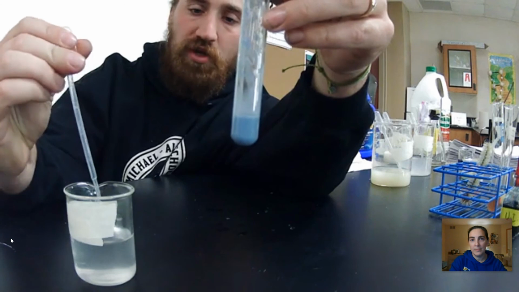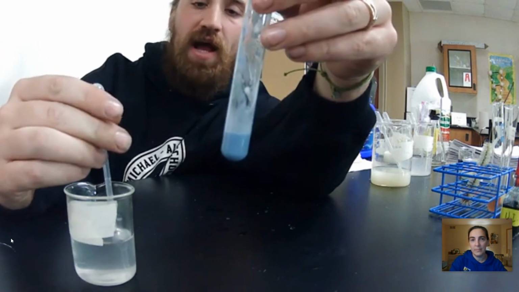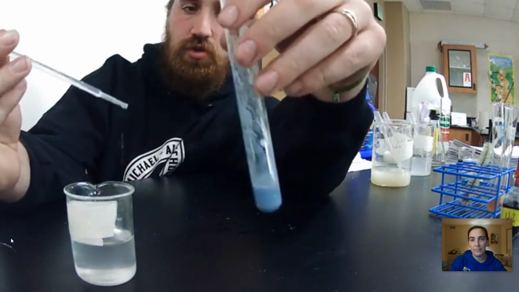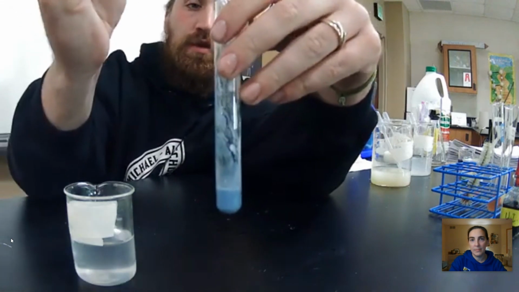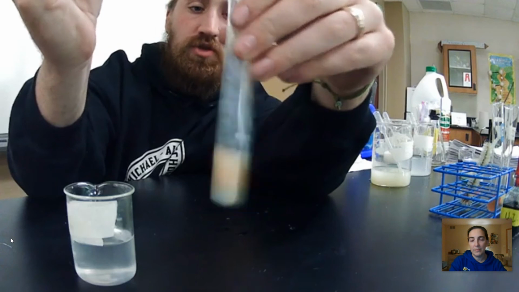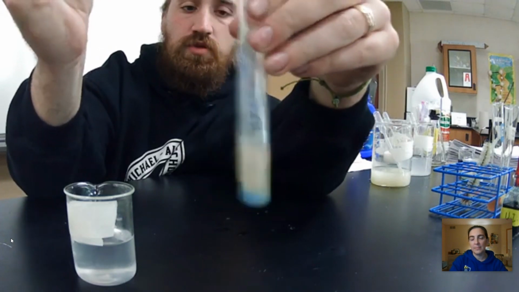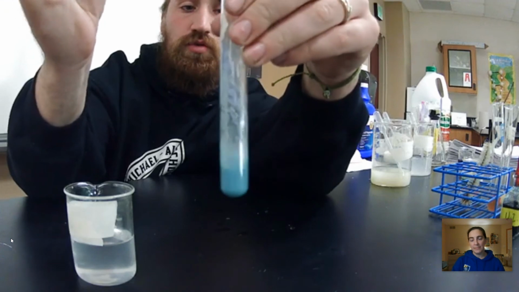There is a point where I can overload or put too much acid in there where we cannot return back to a basic solution. So let's see if we can reach there. I'm going to just keep dropping pipettes in there. Shake it up. Turns to green, turns back to blue. Add some more. Shake it up. Green back to blue. Okay.